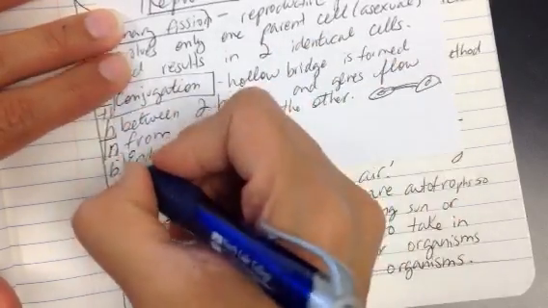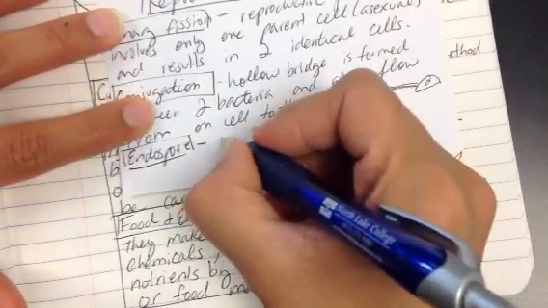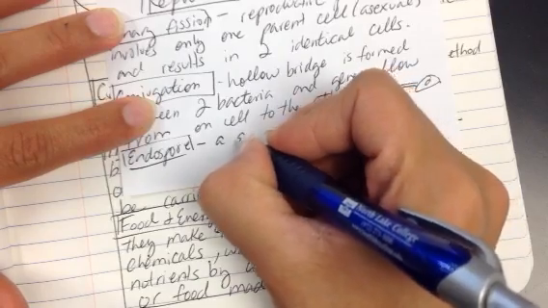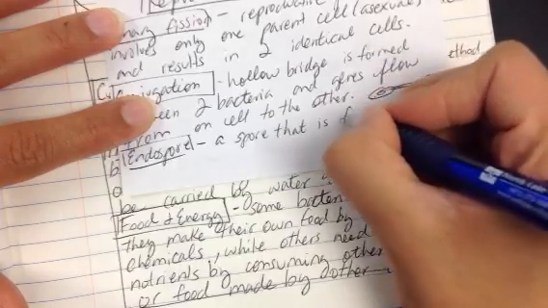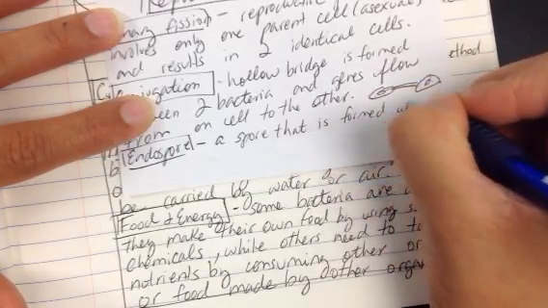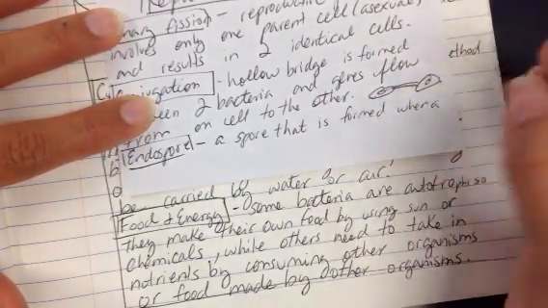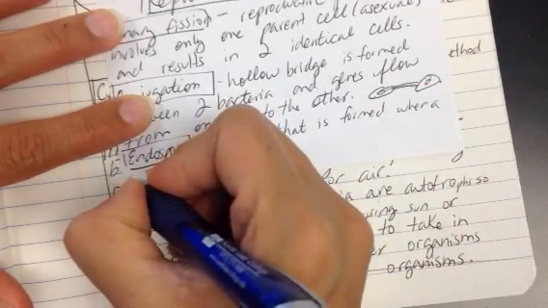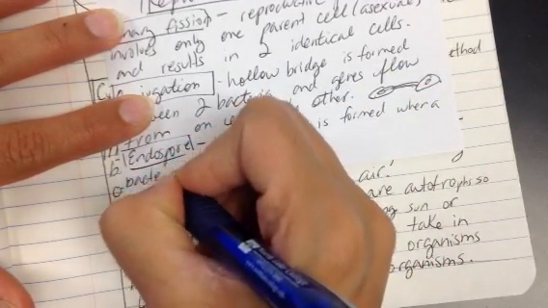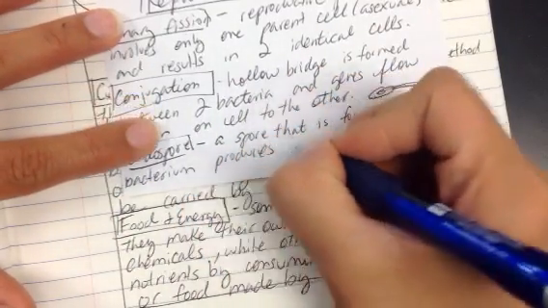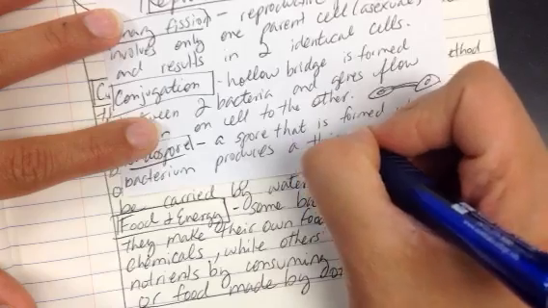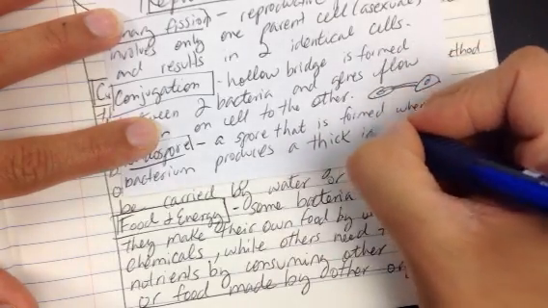And hopefully you're writing a little smaller than me because I'm going to run out of room and need another card. An endospore is a spore that is formed when a bacterium produces a thick internal wall.